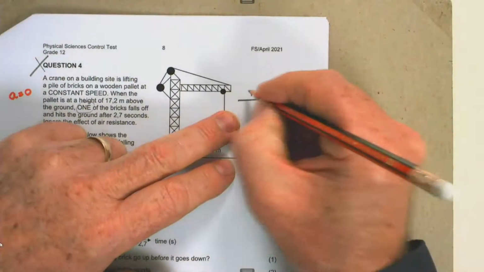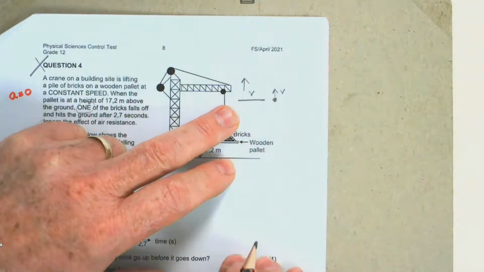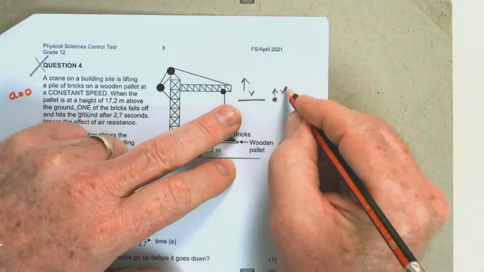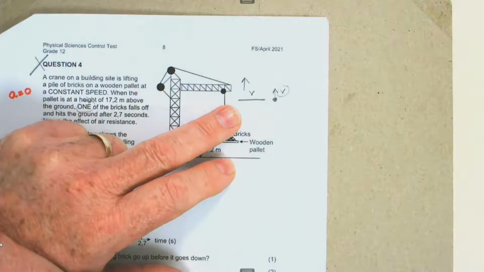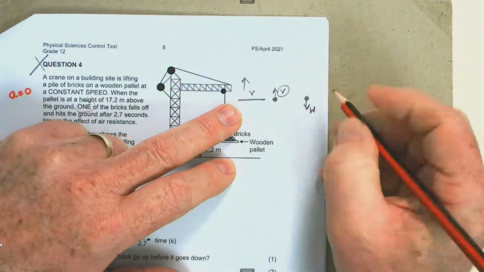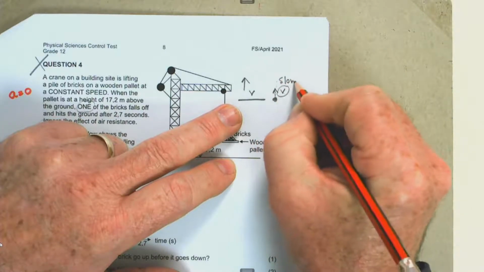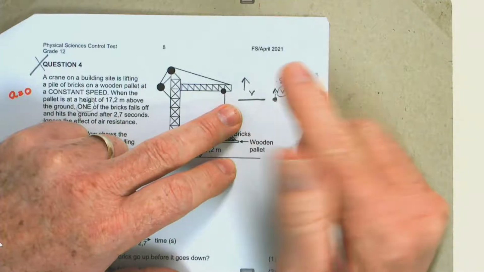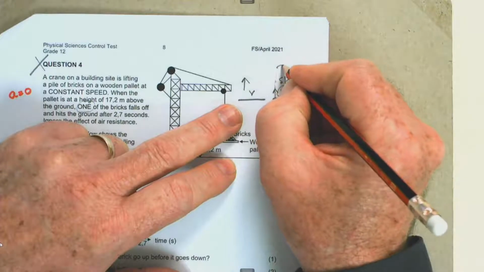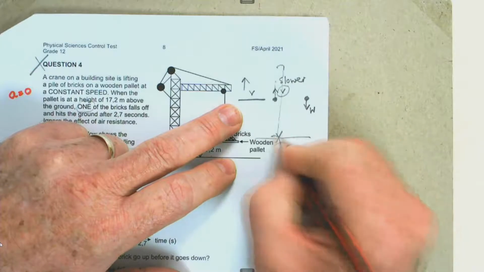Okay, so the moment when the brick falls off, the pallet carries on moving upwards. But what happens with the brick itself? At that moment when it falls off, it has this speed upwards. But from that moment, the only force acting on the brick is weight. And therefore, it will go up, up, up, up. This will become slower. Right? The speed will become slower, and it will go, go, go, and it will stop, and then it will turn around, and come back, come back, and hit Earth.